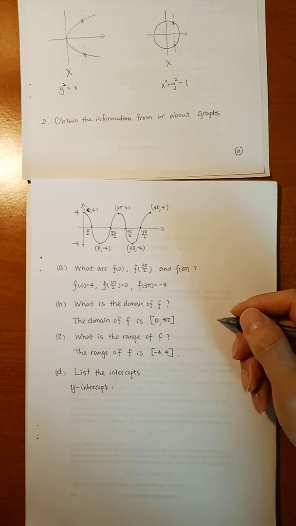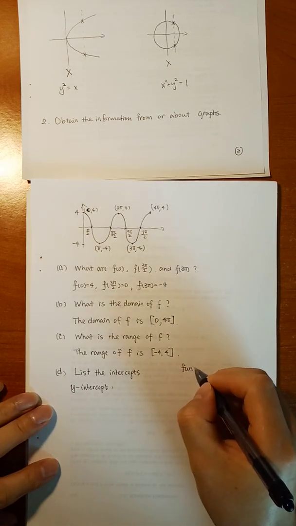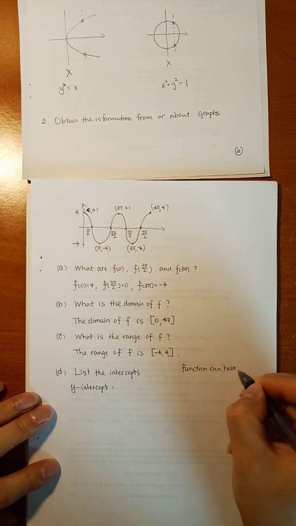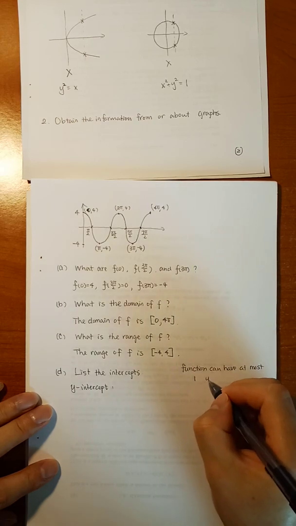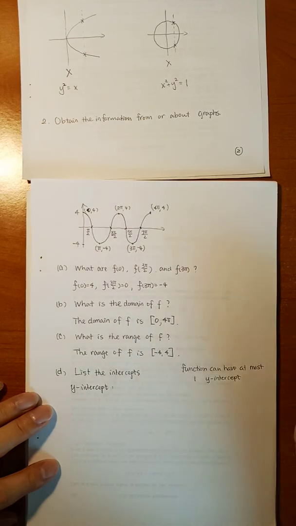For an equation, you can have multiple y-intercepts. Okay, so let's write here. A function can have at most one y-intercept, because the y-intercept is f(0).